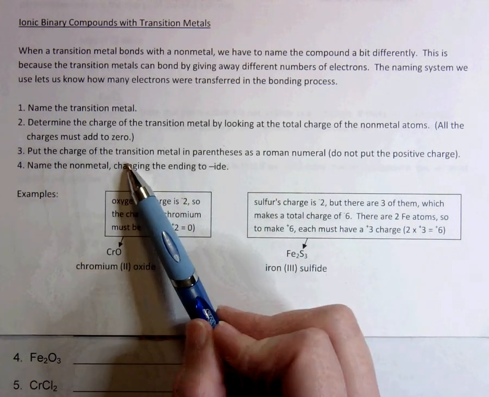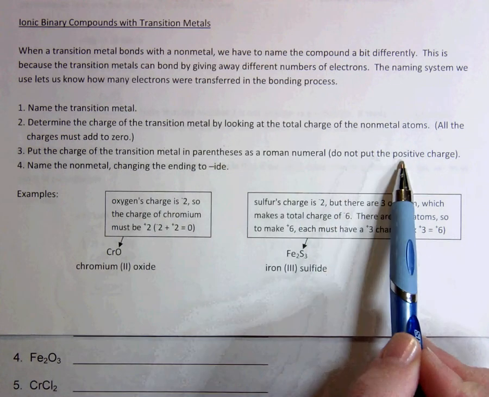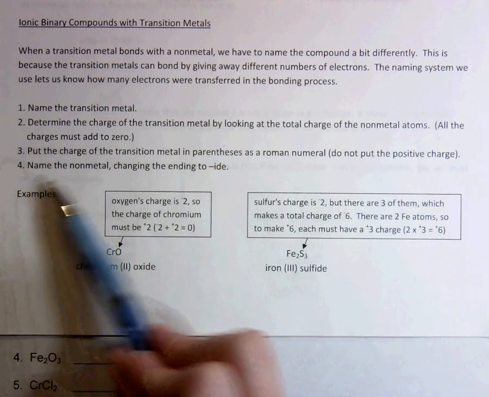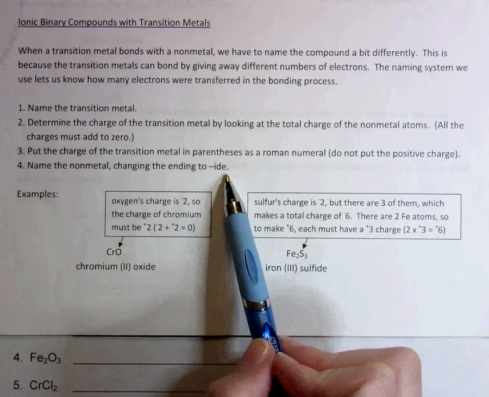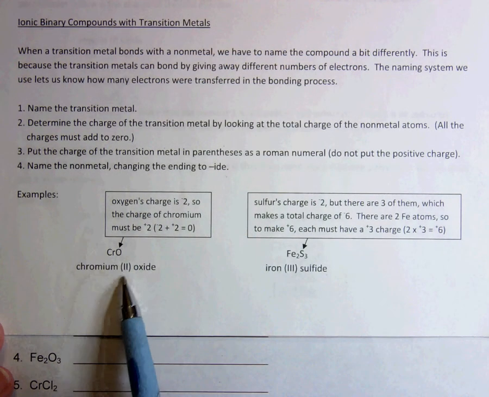So it says put the charge of the transition metal in parentheses as a Roman numeral. Don't put the positive charge, just put the number. And then you name the non-metal, changing it to -ide, just as you did before. So here are two examples. Chromium 2 oxide. How do you know that you're supposed to put a 2 in parentheses here?